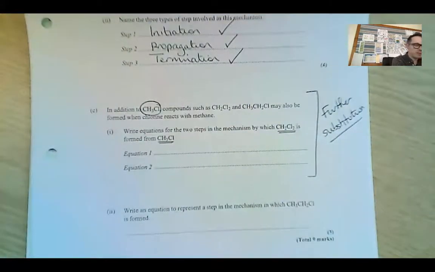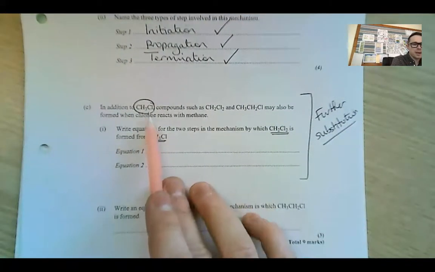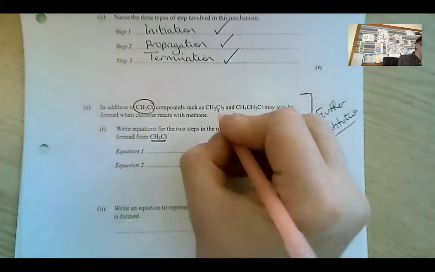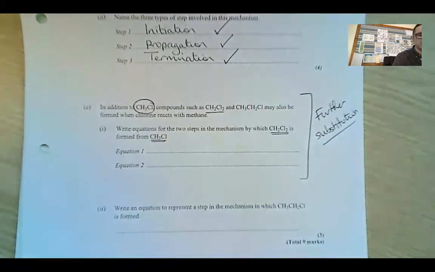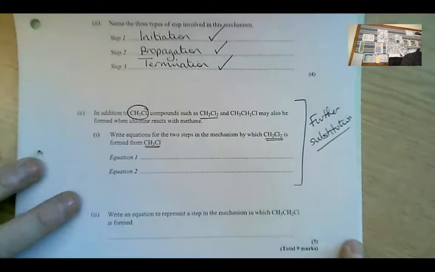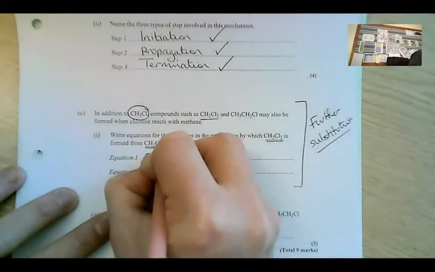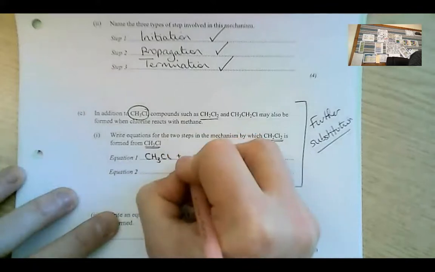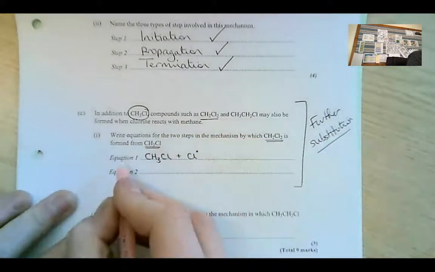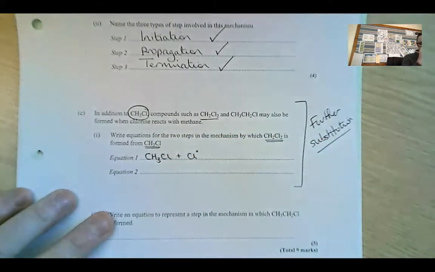Okay, so we're aiming to make methane, but the question is telling us you might actually end up with some dichloromethane. So how's that going to happen? Well, let's imagine that some of the chloromethane that we've made collides with another radical. So we're essentially going to go through 2 more propagation steps here.